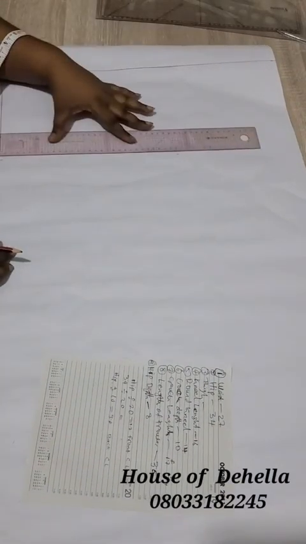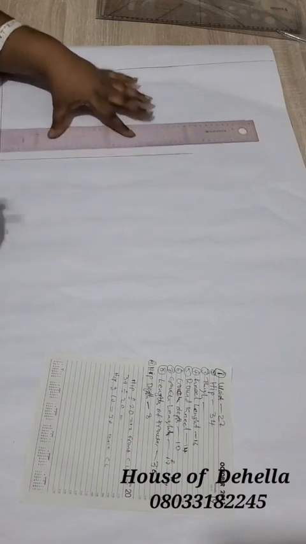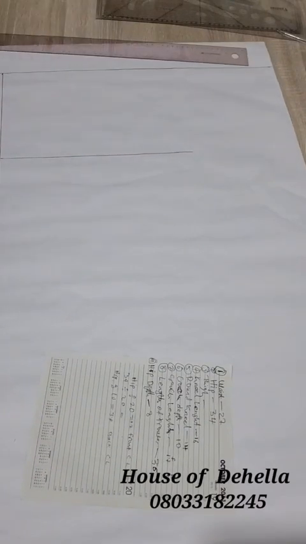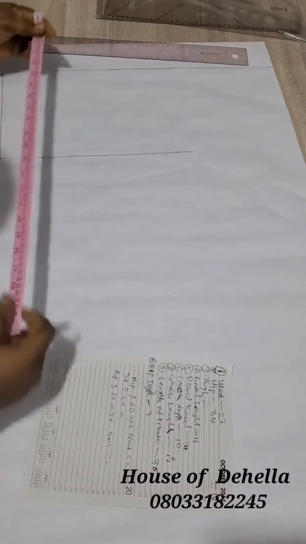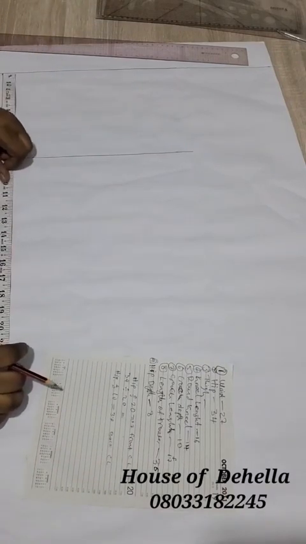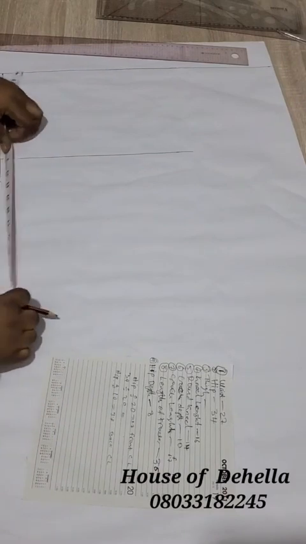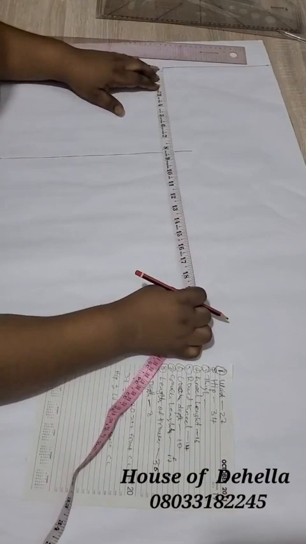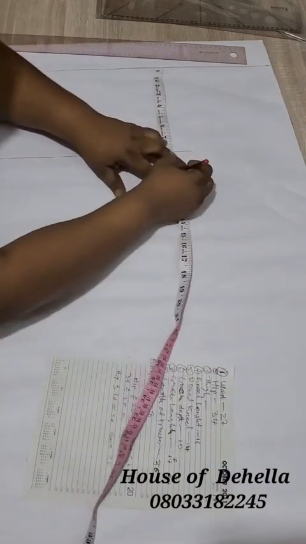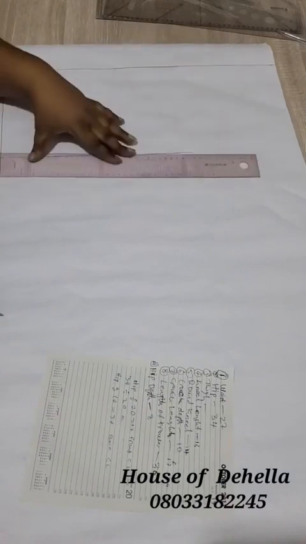You roll a straight line. Then the crouch depth, we have 10 inches as the crouch depth, so you place your 10 inches for the crouch depth. You also roll a straight line.